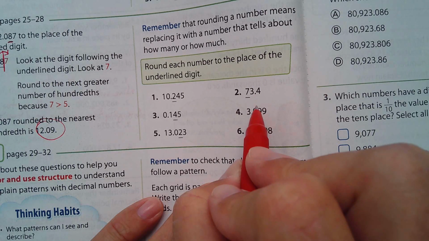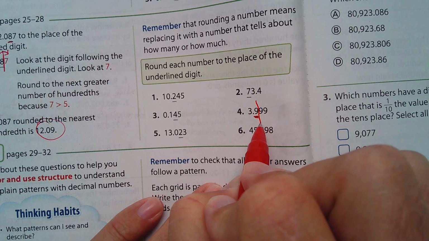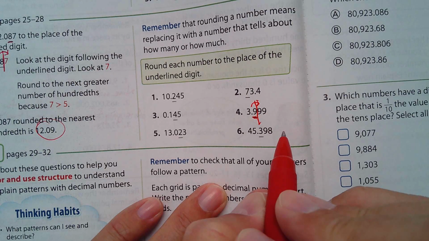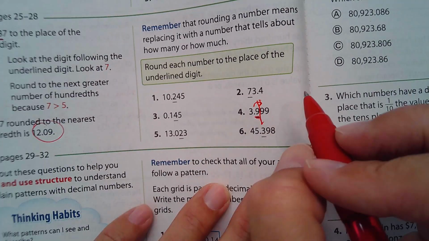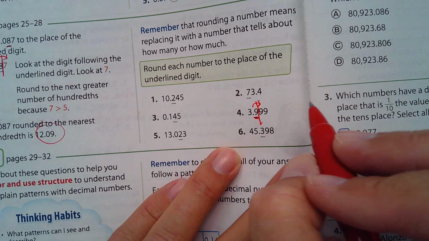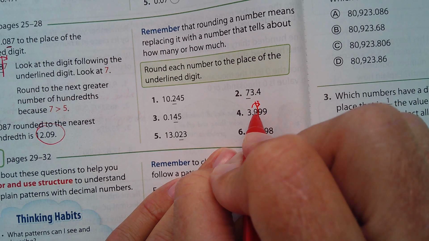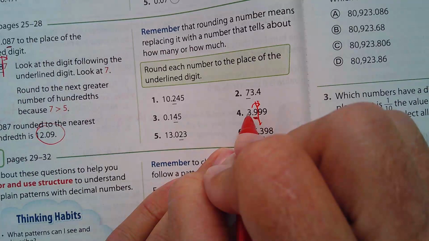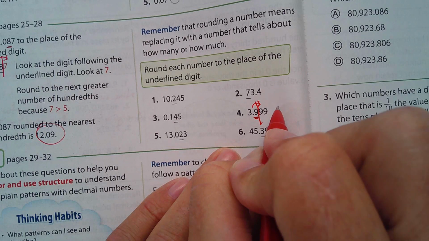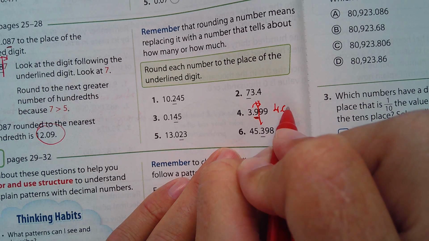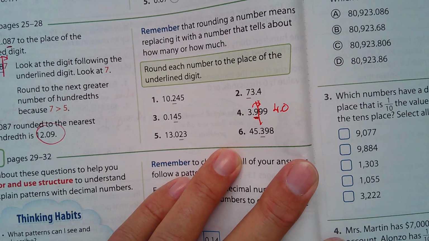So I'm going to draw a line right here. I'm going to look at the number immediately to its right. Is it a 5 or larger? Yes, it is. So what would this round to? I'm going to add 1 to the 9. The 9 becomes a 10, and we carry the 1. So this rounds to 4.0. So number 4 is 4.0. All right.